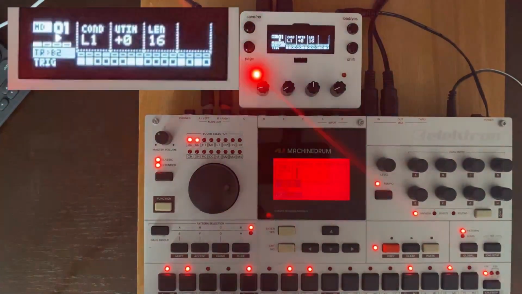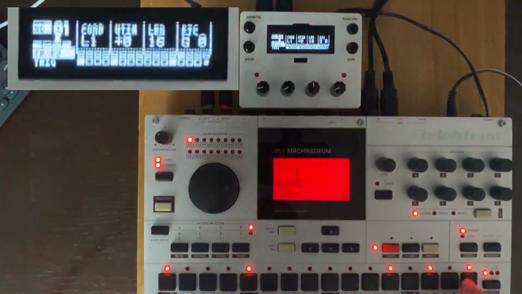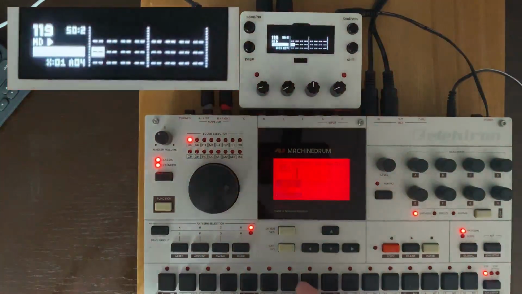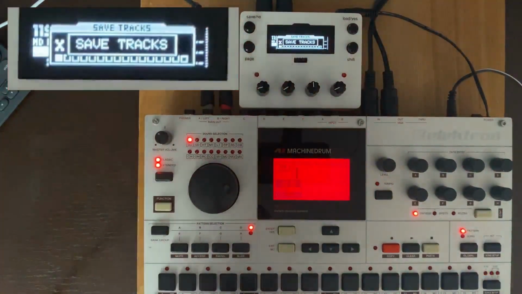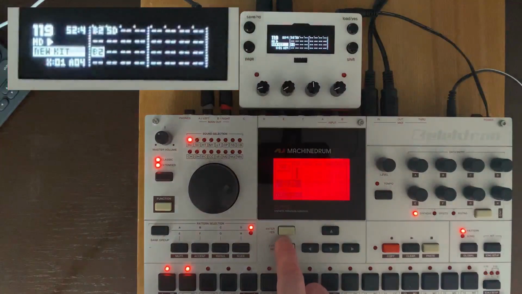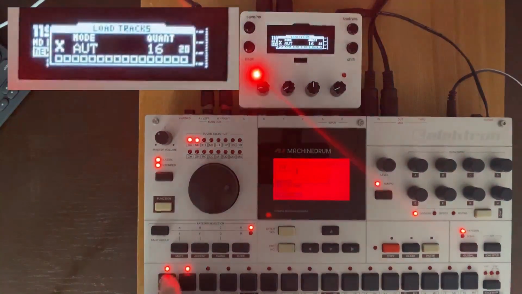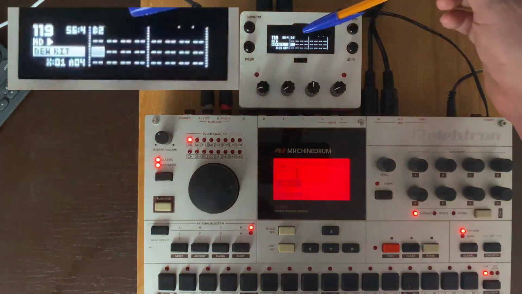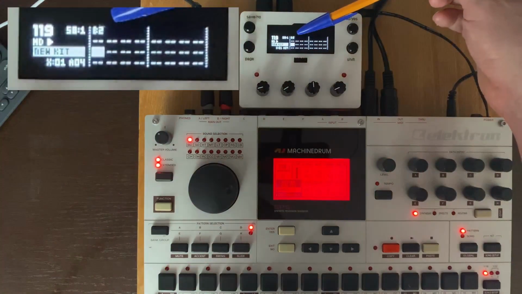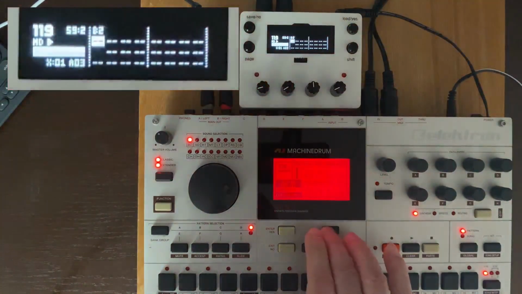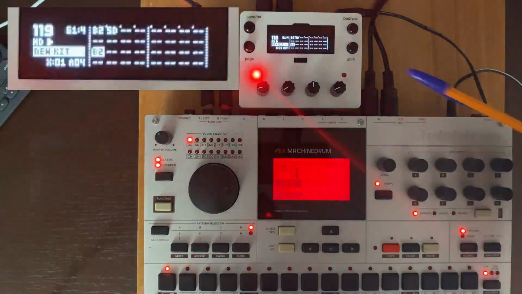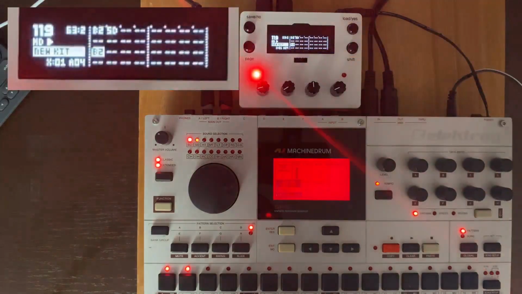Okay, so maybe something regular. Then save it, and it's this one. Okay, and then loading. And you will see that now we've got the snare drum being played from A2. So that's the A2 here, okay, but the bass drum is being played from A4 in a row.